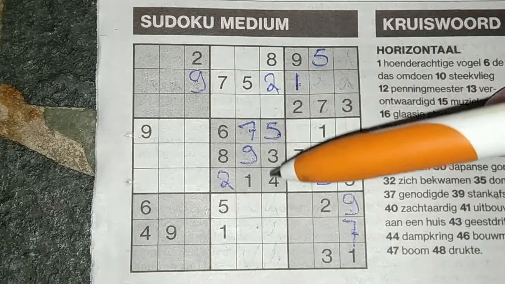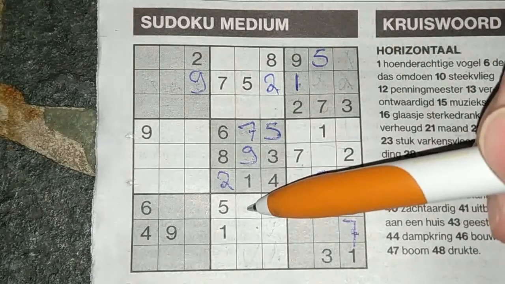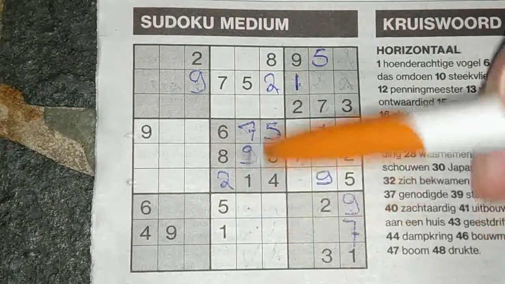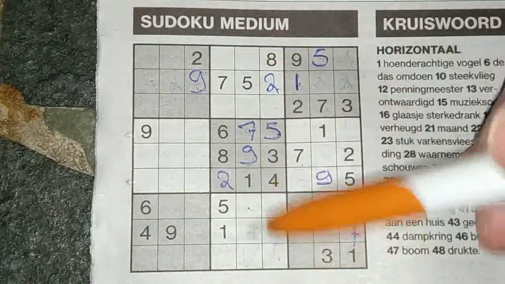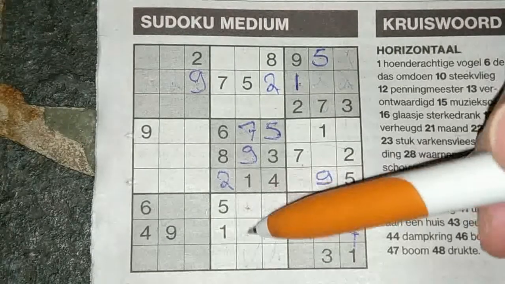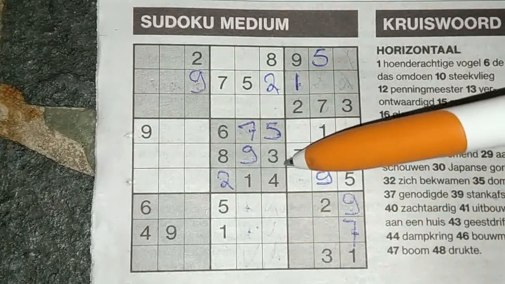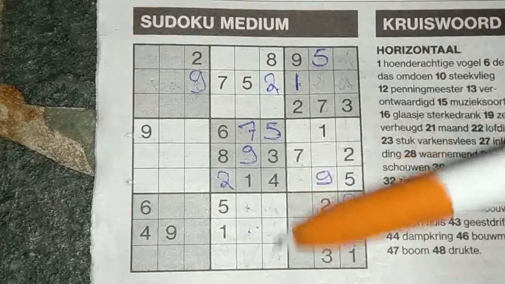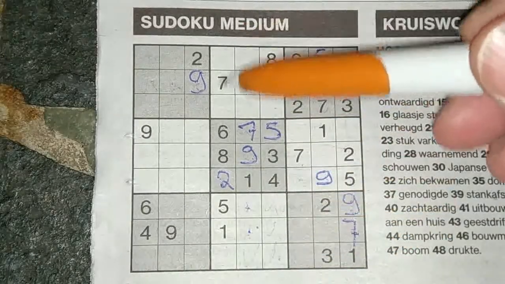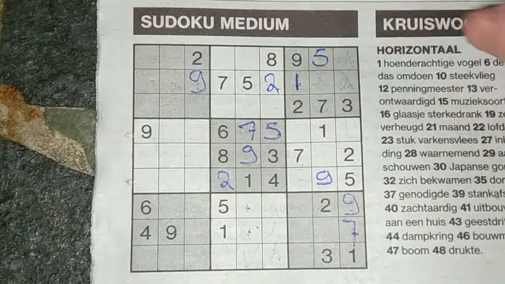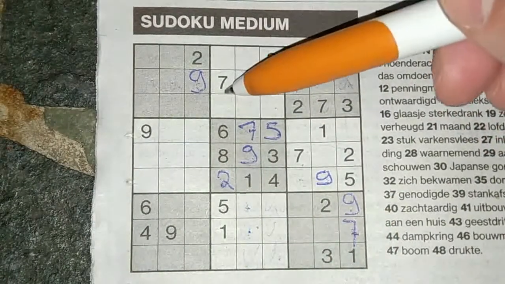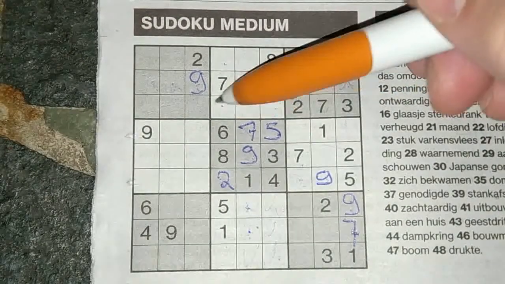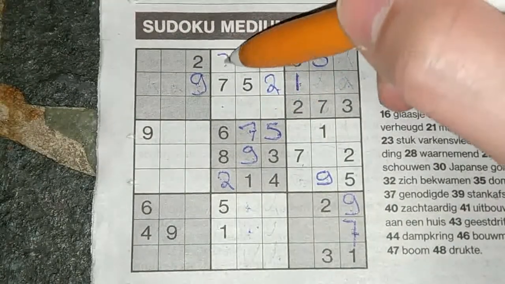So the 3 could be in this box or in that box. In the middle column, we have a 3 in one of those boxes. In the column next, we have a 3 over there. So in this column, the only 2 places for a 3 are here or there. But I see a 3 already here, so no 3 there. The 3 should be here.